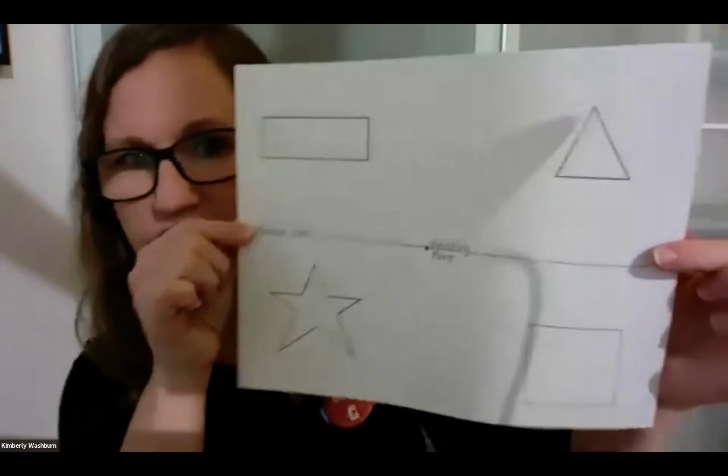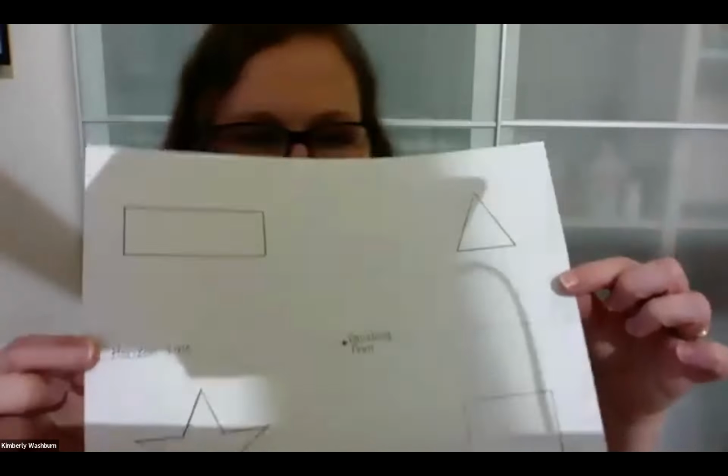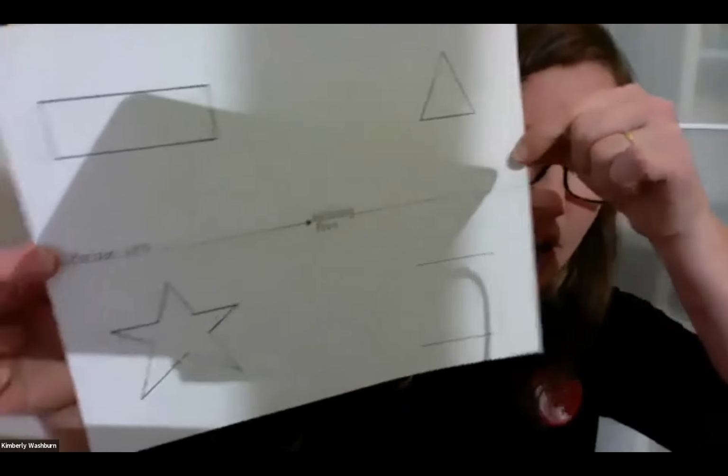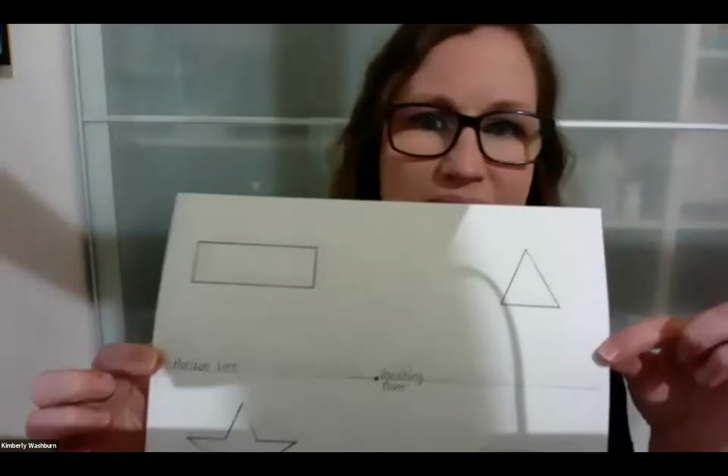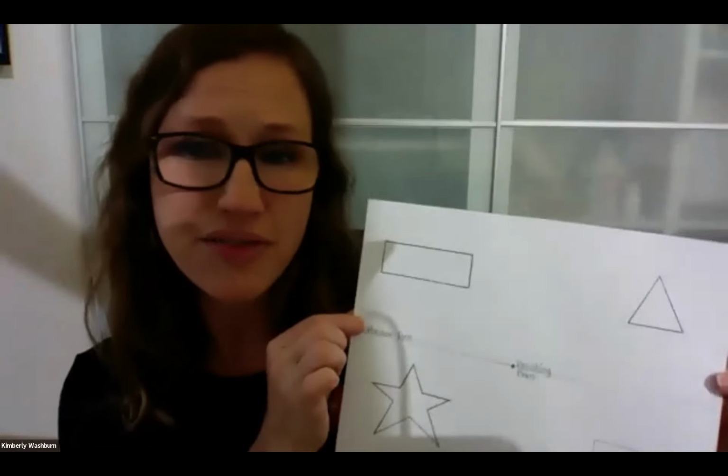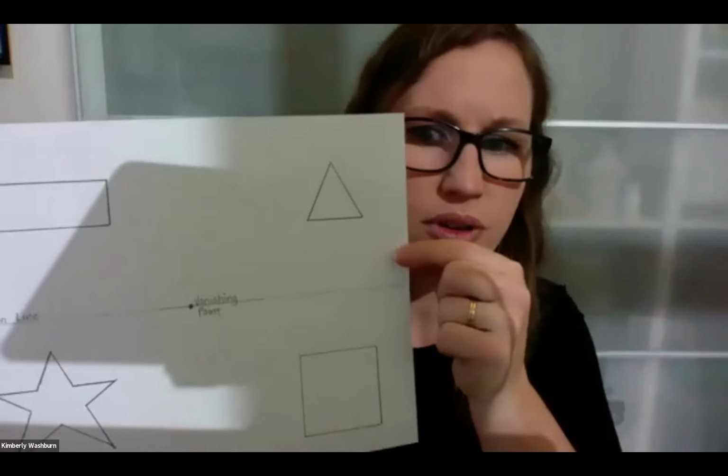I would like you to find this sheet. If you got a packet from the museum, then you have this sheet in your packet. If you did not get a packet from us, I did email this sheet to your grown-up to print if they were able to. But if they were not able to print the sheet, I'm going to show you how to make it yourself. And we're going to go through this and practice drawing with one-point perspective.